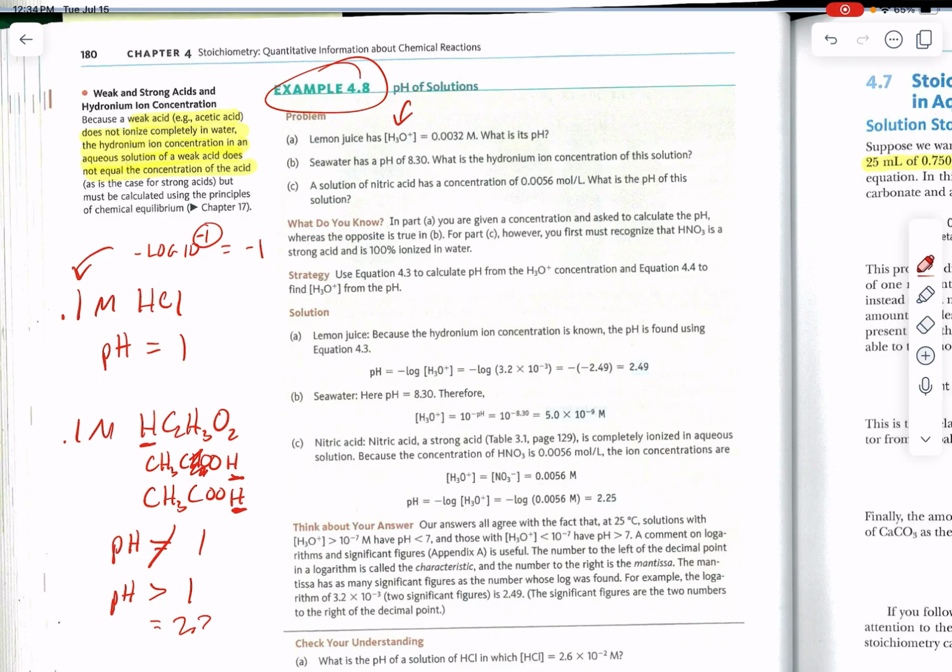Or if you're given the pH, you're working backwards to find the hydronium ion concentration. And here, of course, if you have a strong acid like nitric acid, your pH is going to be, and let's come down here, your pH is going to be the negative log of the molarity of the acid. Because it's a strong acid, the pH is the negative log of the molarity. So it's 10 to the negative constant molarity.